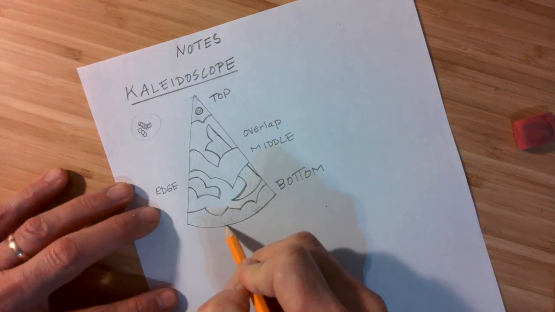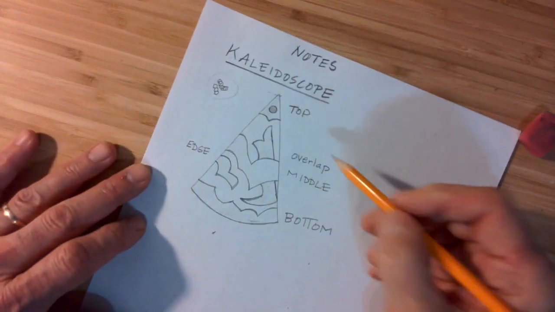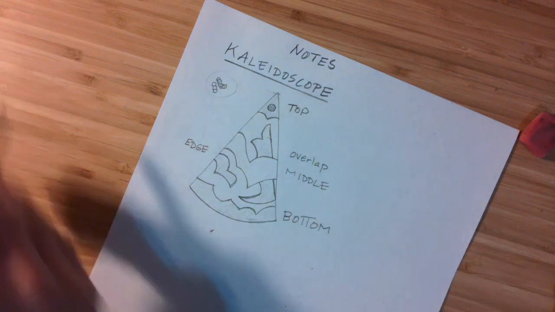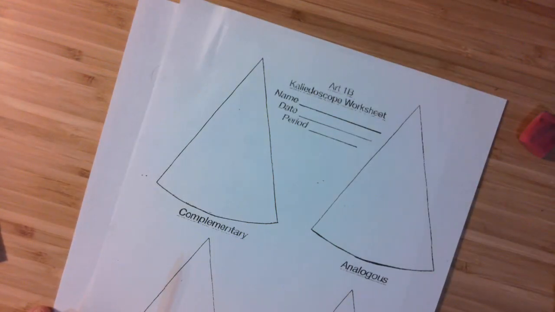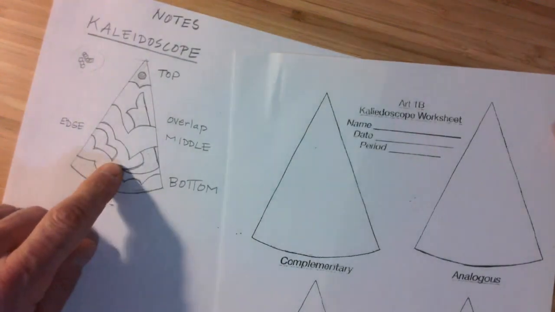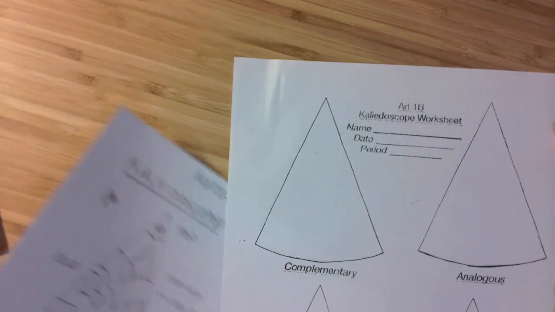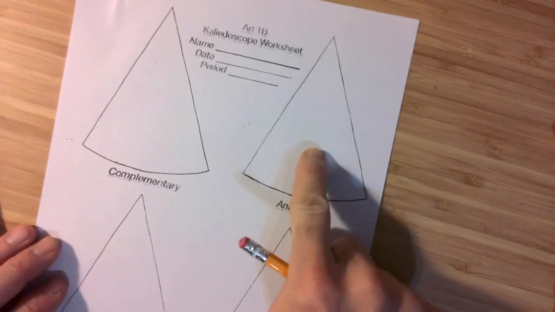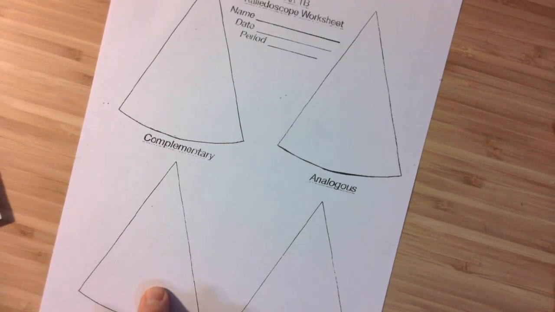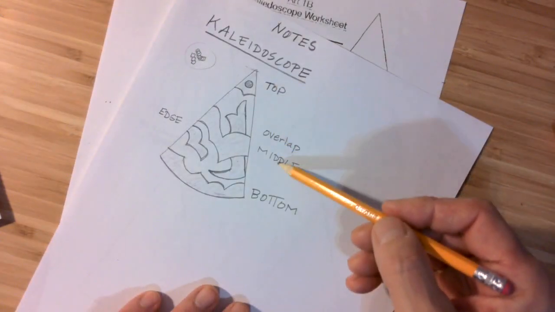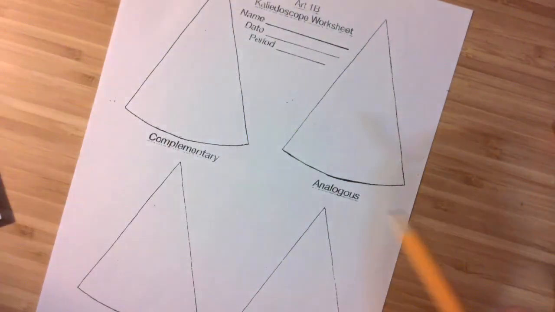And then what's going to happen is after you do your notes, you're going to get this page, okay? And you're going to take these notes with those ideas, and I'm going to ask you to make 3 separate versions of your design that have each one of these elements.